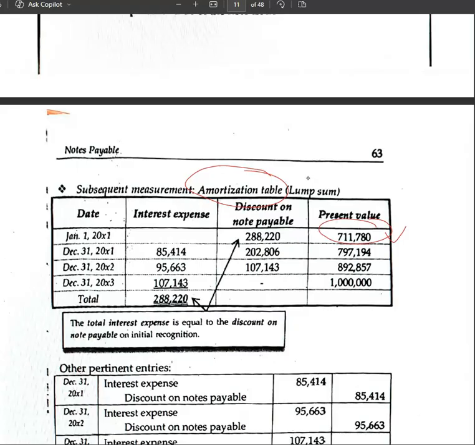Now, second, this present value is to be multiplied with this one, 85,414. Okay? Ang effect nito, ito na yung interest expense natin. The interest expense, pagdating sa mga may discount o note payable, idadagdag yan dito sa beginning. So, itong 711,780 plus the interest na 85,414, it will give us this amount.